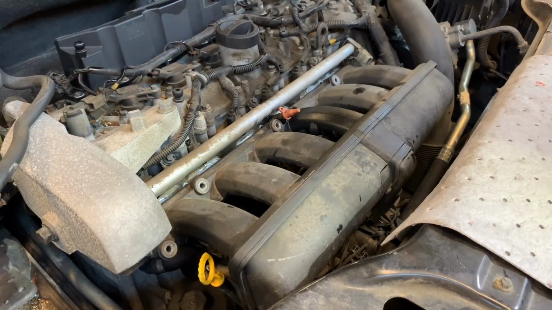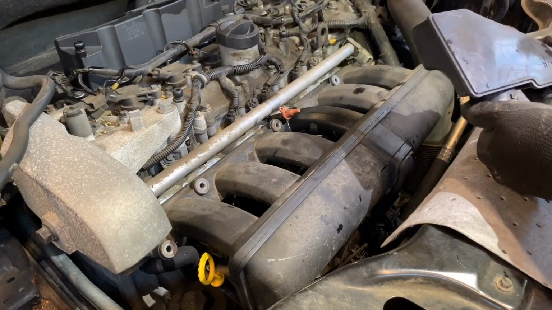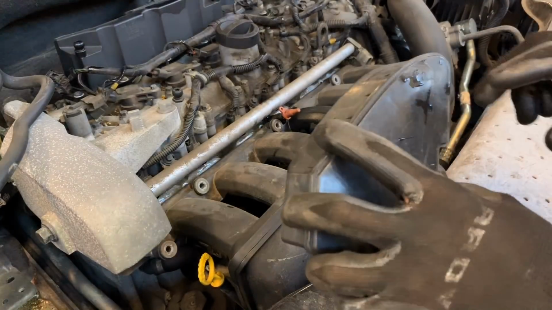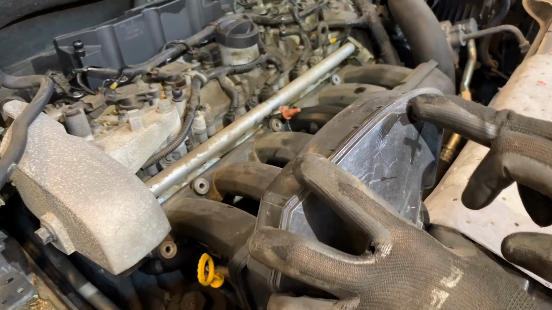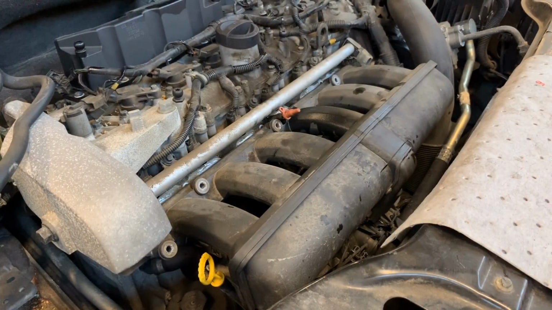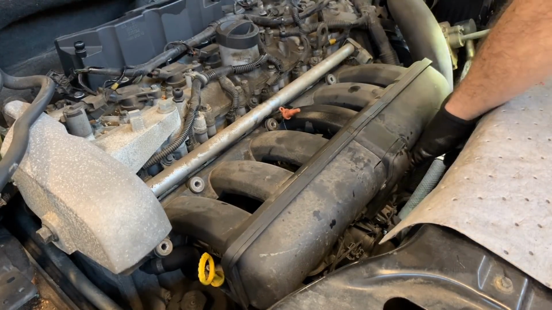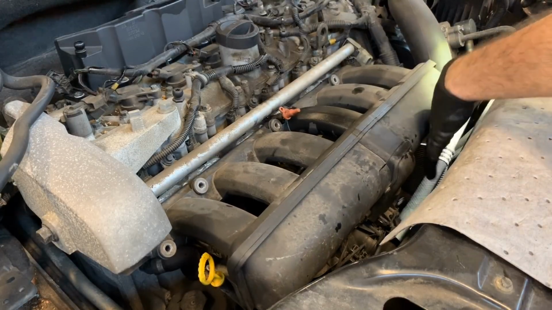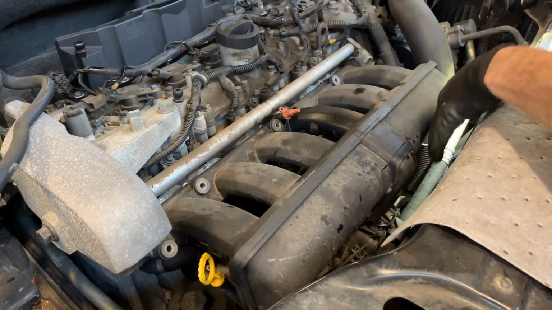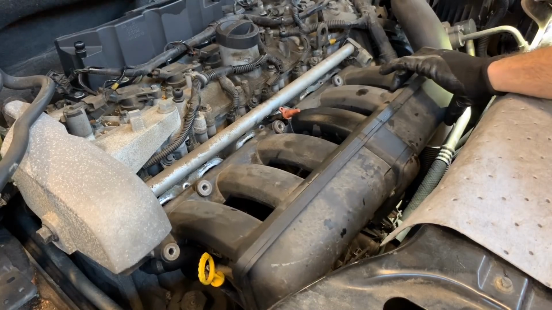Get it out. As you can see here. Okay, so all this is rubbing on the fan. I put this on the side. Now that's going to allow me to see the throttle body better. And I have the connector to the throttle body right in the back.